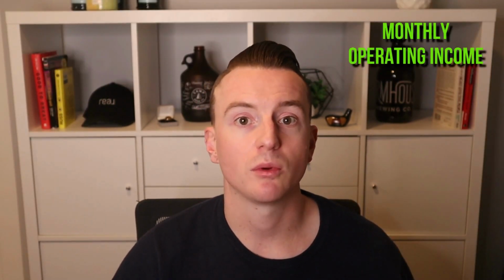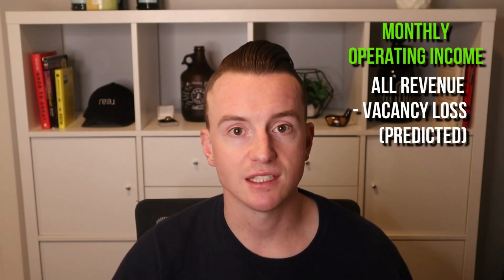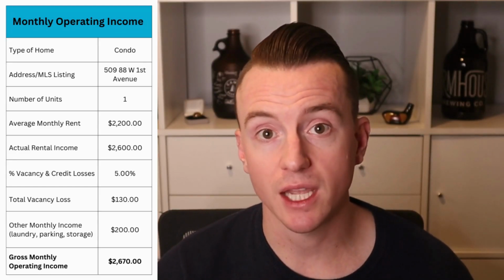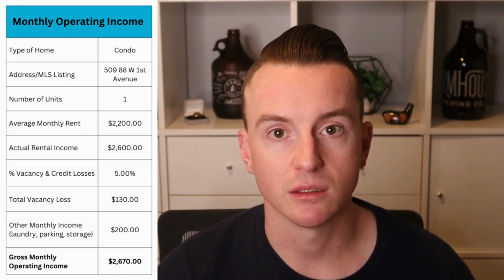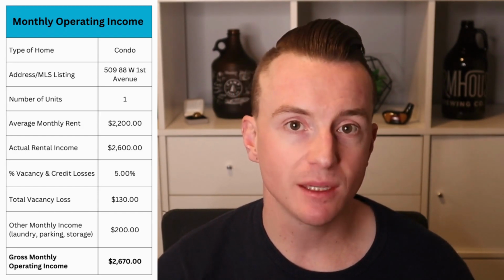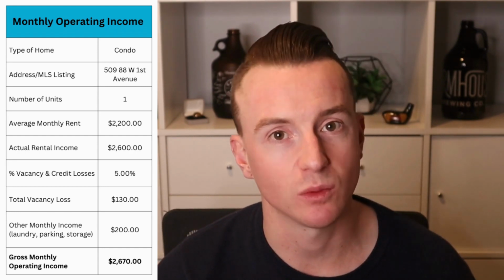To calculate monthly operating income, add all the revenue generated from the property minus its predicted vacancy loss. What income can be considered for monthly operating income? Let's walk through an example of a condo in Kitsilano that Paul was actually looking into. So on our chart here, we can see that the first couple of lines are more just information about the property. So this is a condo located at 50988 West 1st Avenue and is a single unit. The average monthly rent for a similar unit based on location is $2,200, but the actual rental income is $2,600.